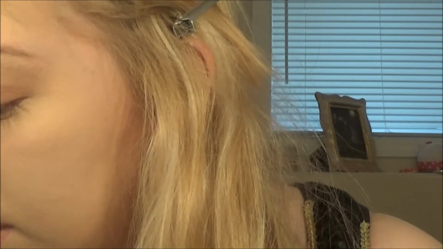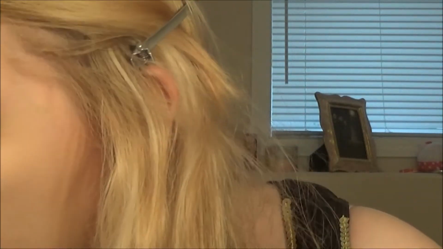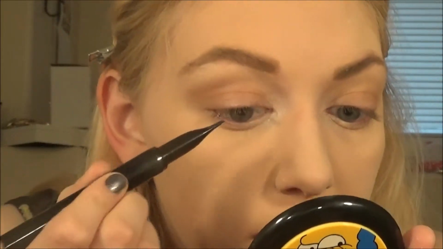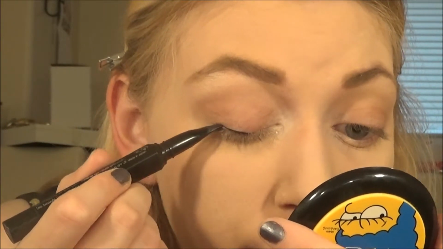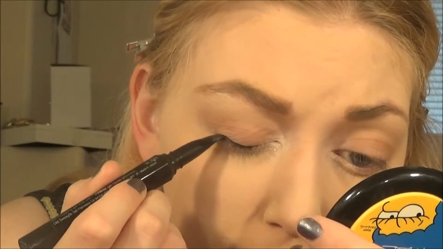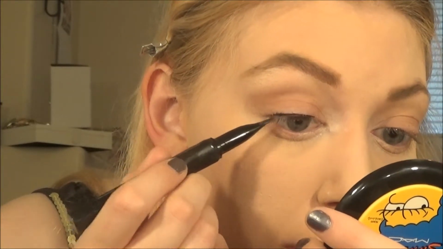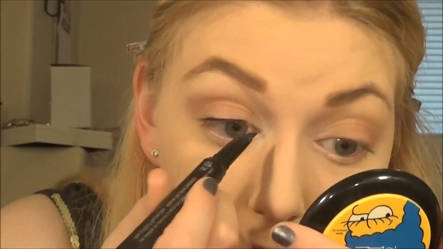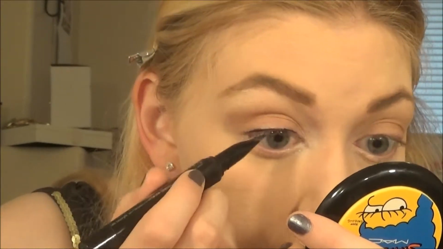Next we're going to want to go in with some liner. So I'm going to be using some black liner, just a gel formula. This is the Benefit They're Real, but you could definitely use whatever eyeliner. It's really not a big deal. Any black liquid or gel eyeliner will work for this look, and you're just going to want to line the upper lash line. You don't want to go for pencil because that gets a little too smudgy and a little too 90s looking, but you could definitely use any type of liquid or gel.